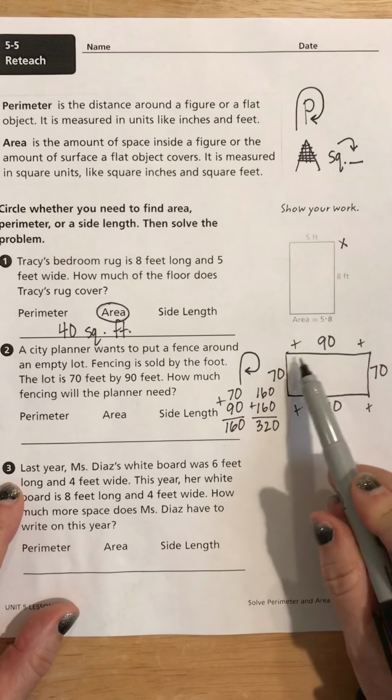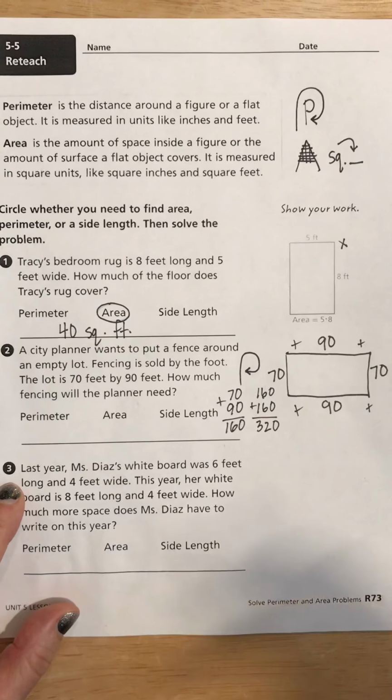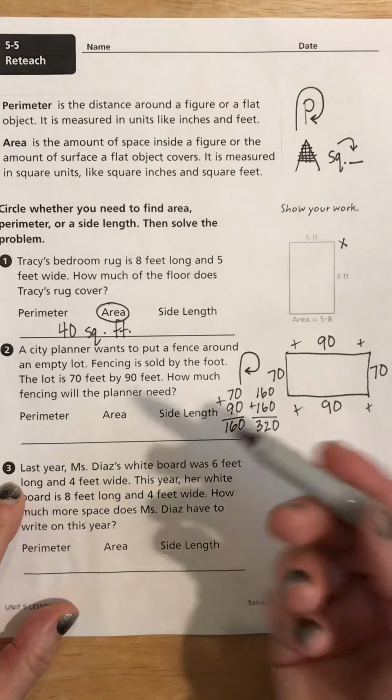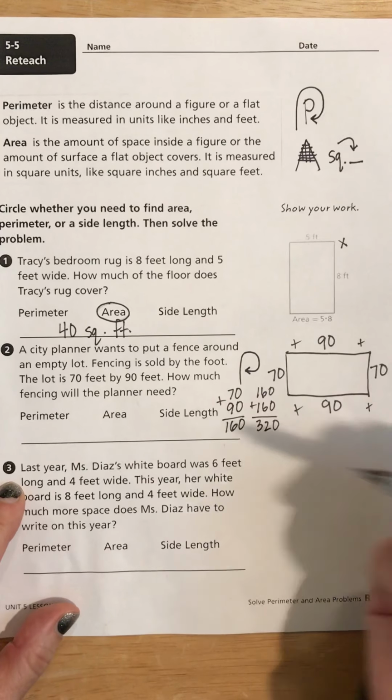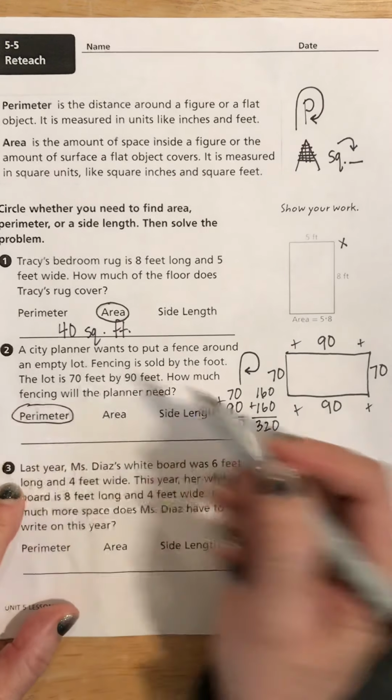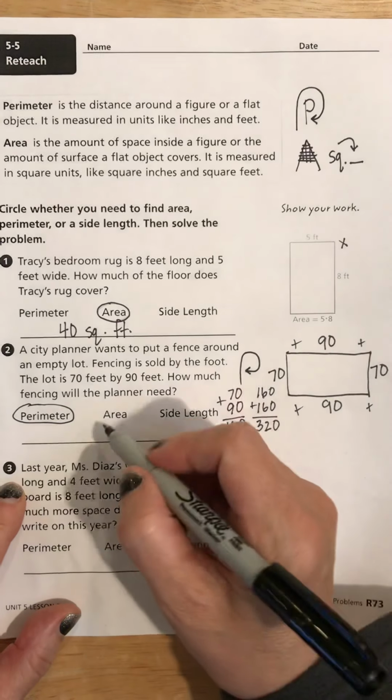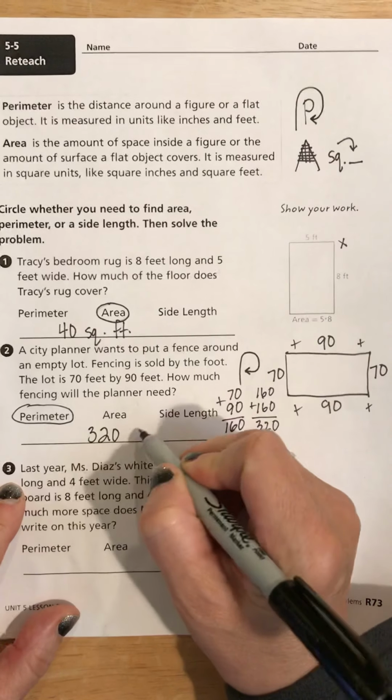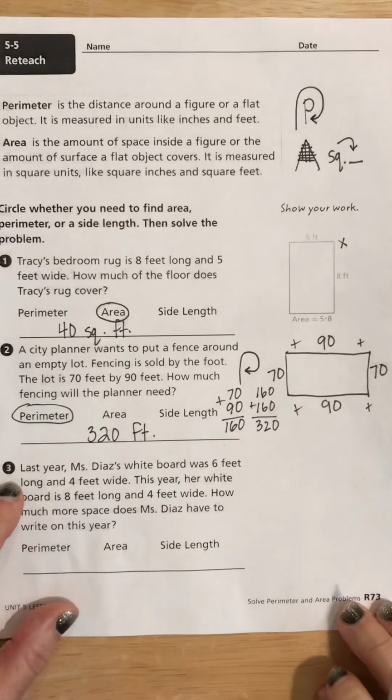Now, we're just measuring around the outside in regular labels, so we would just need feet. We wouldn't have to use squares. So we're measuring perimeter because we're going around the outside, and we have 320 feet.